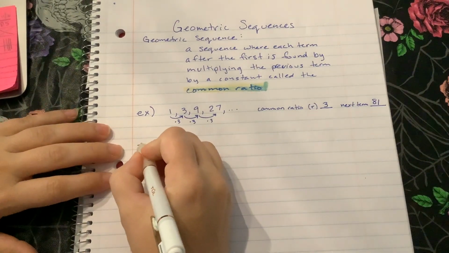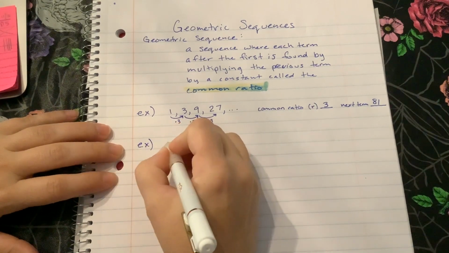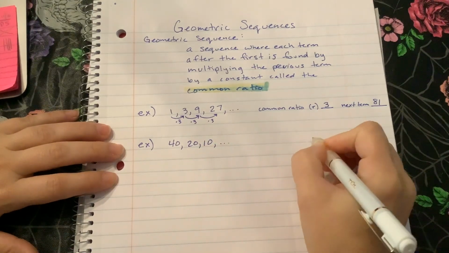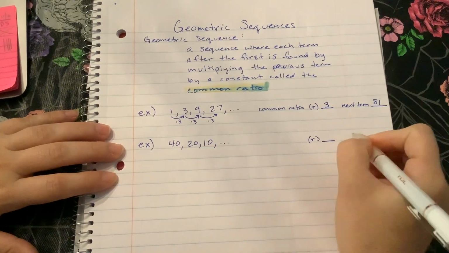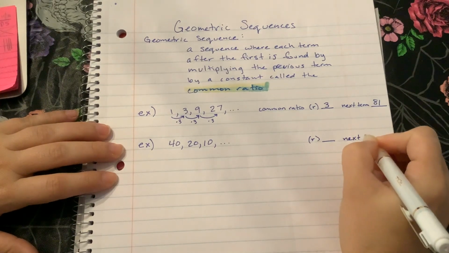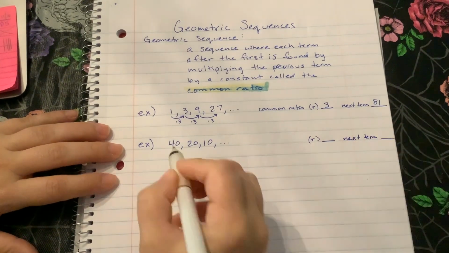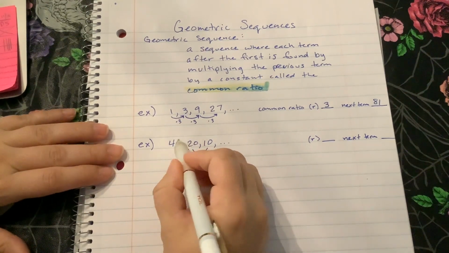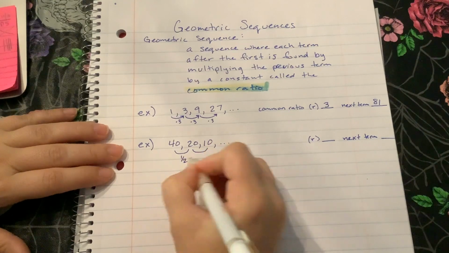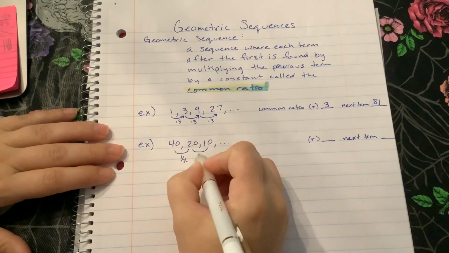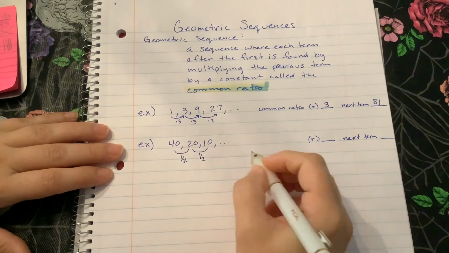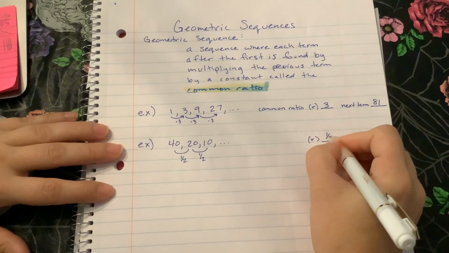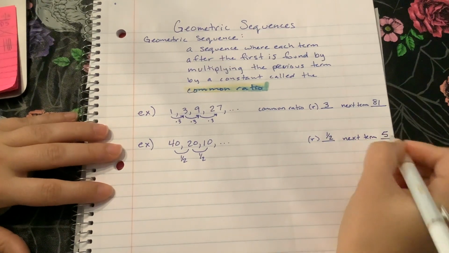Another example for that, we have 40, 20, 10, and it continues. Our common ratio is what we're finding, and we also need to know what is our next term. Okay, so to find our common ratio, let's look at the pattern here. 20 divided by 40 is 1/2, so 40 times 1/2 is 20, and 20 times 1/2 is 10, and so 10 times 1/2 is going to give us 5. So our common ratio is 1/2. Our next term is the value 5.